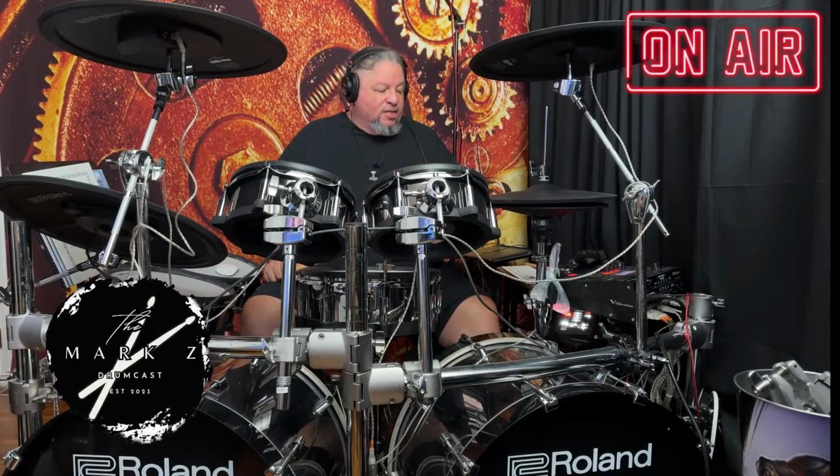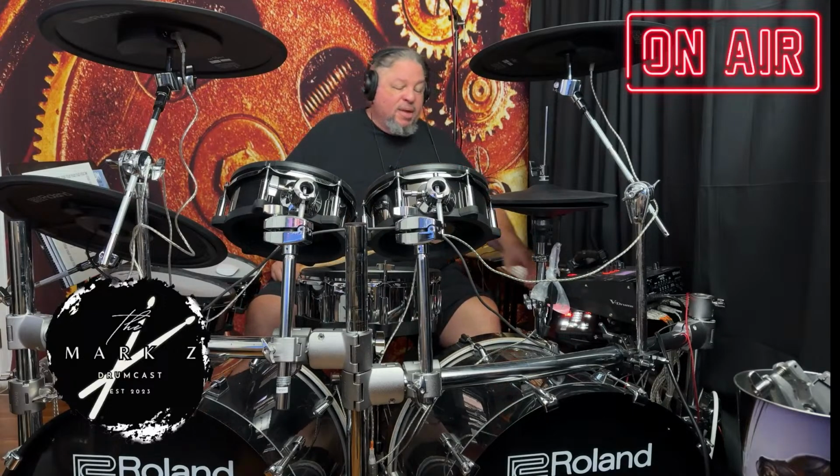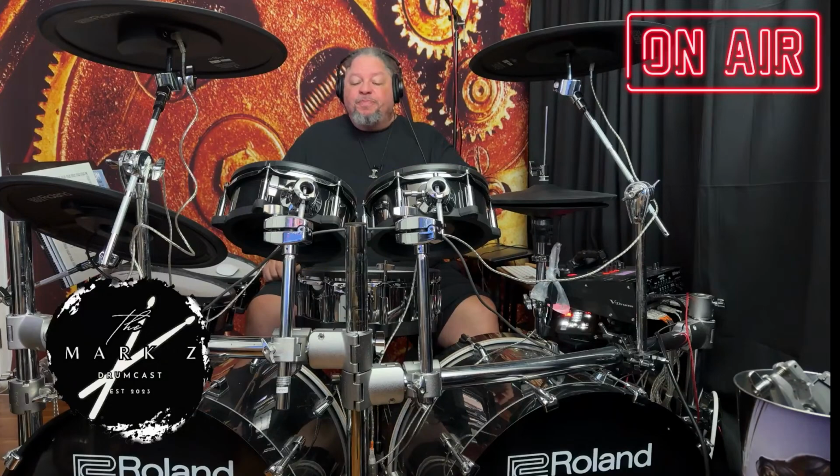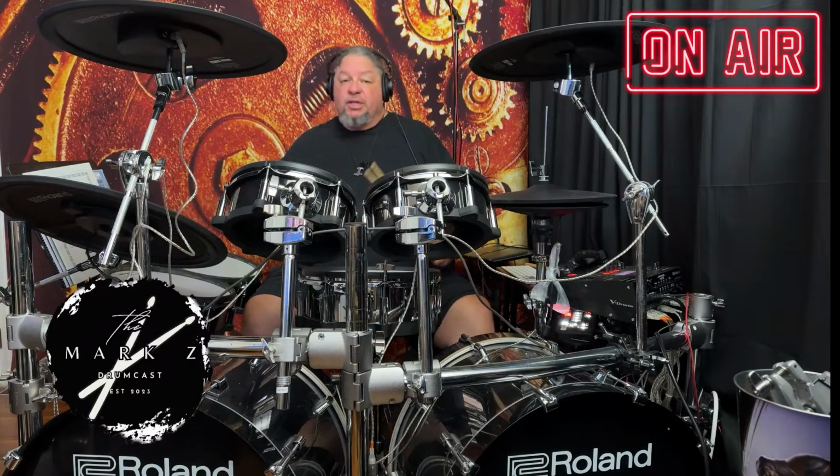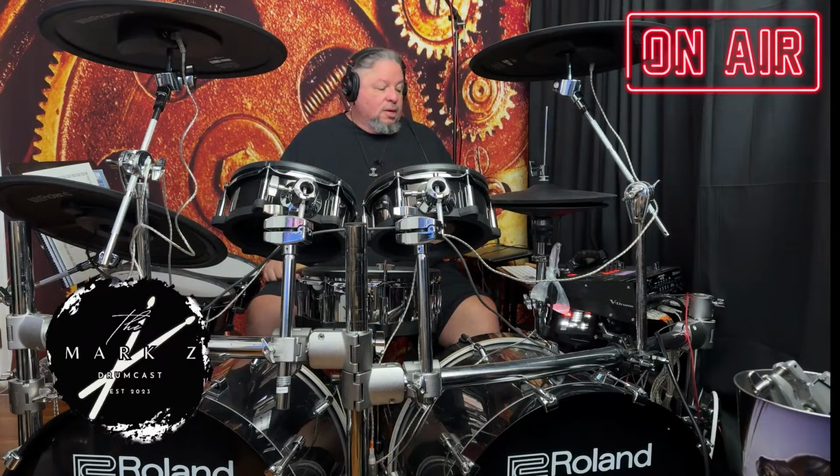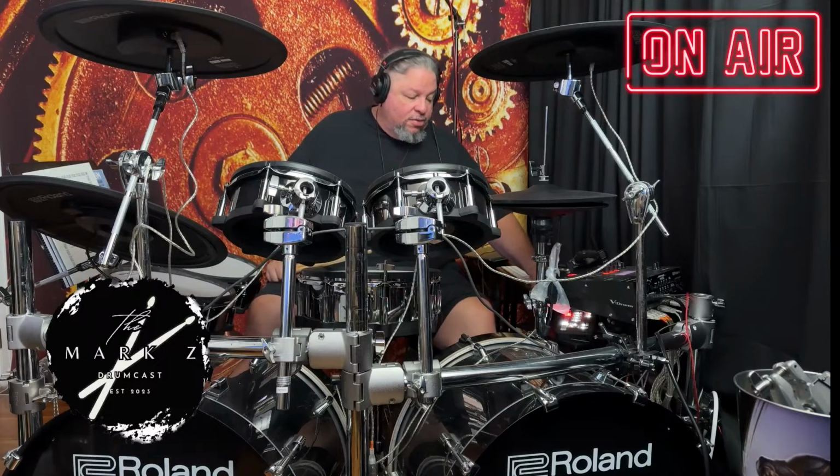So we started to talk about ways that we can use triplets around the drum set. And then I said, besides just doing them on the snare drum, let's start to move them around using the other toms. And so we came up with some ideas.